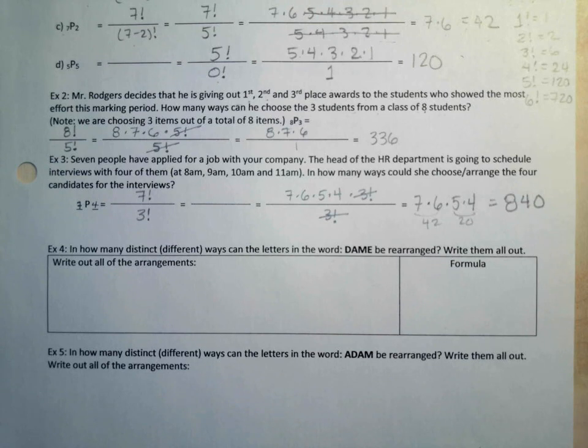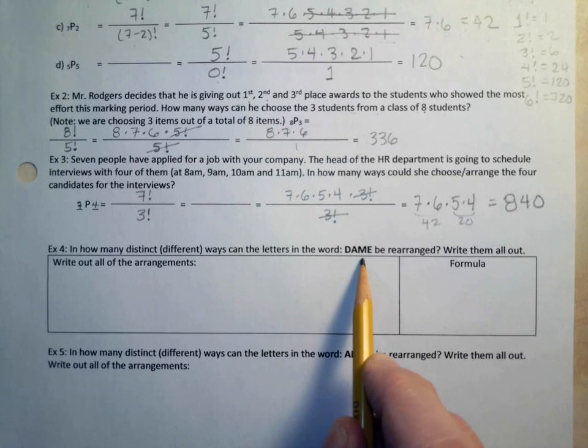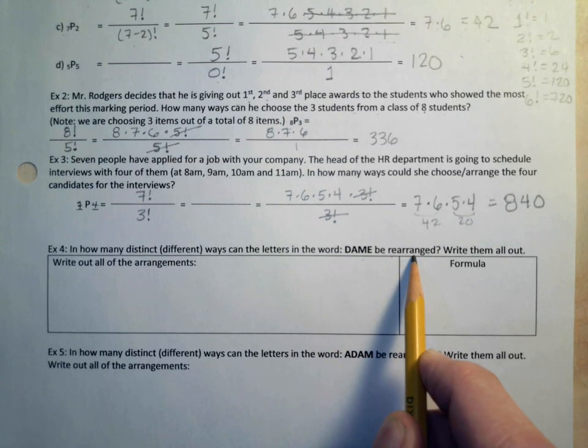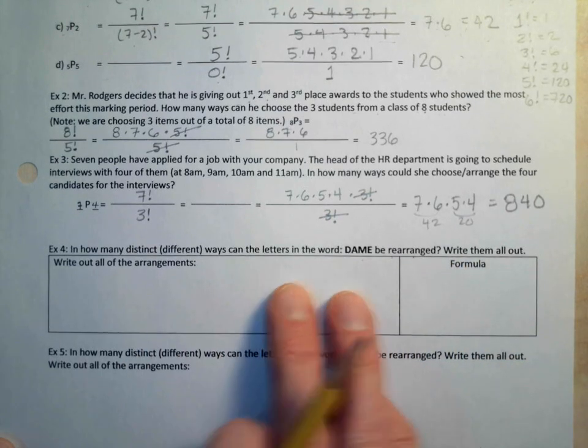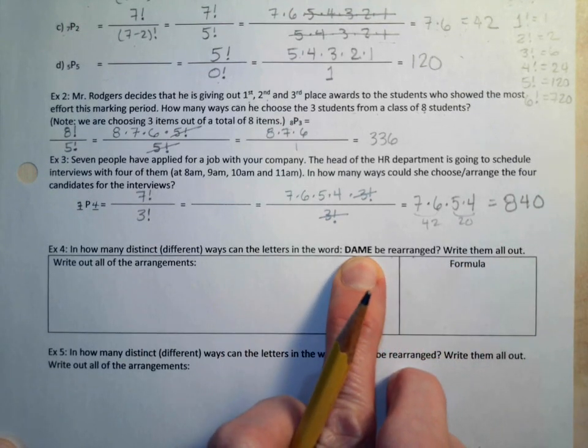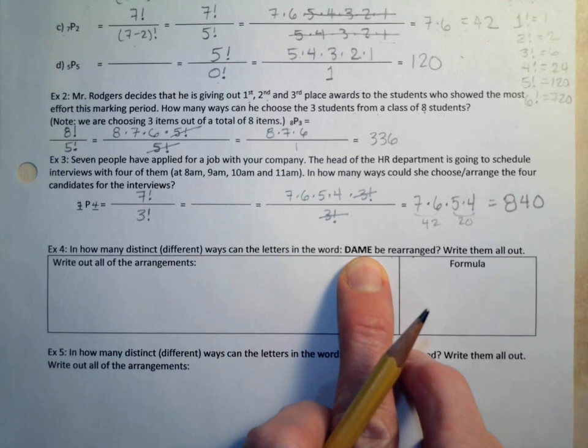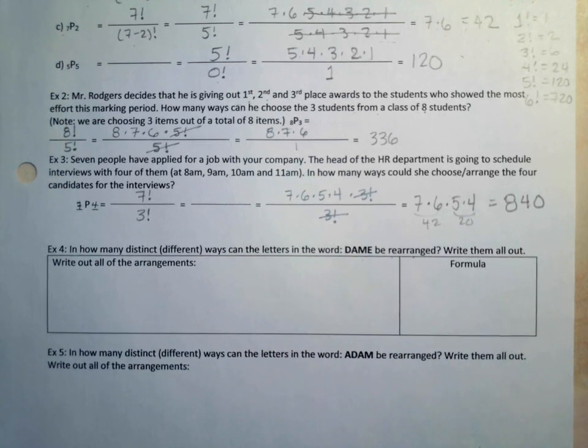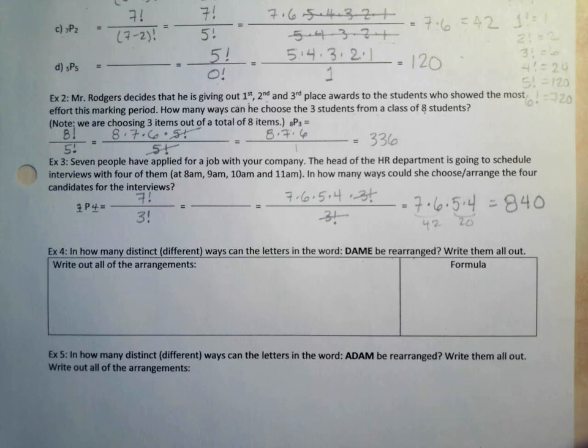In how many distinct different ways can the letters in the word dame be rearranged? Now, we're not counting how many ways they can make an actual word, right? The rearrangements may not make an actual word in the English language. All right, write them all out. Okay, so take a second and write out all the different ways I could reorder these. Now, this is sort of something different. There's a different formula for the ordering of letters in a word, and we'll talk about that more. So pause the video and then write out those. See how many you get.